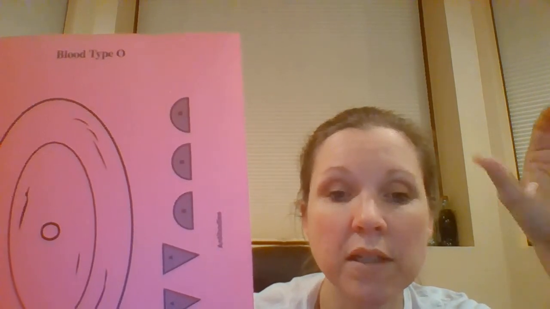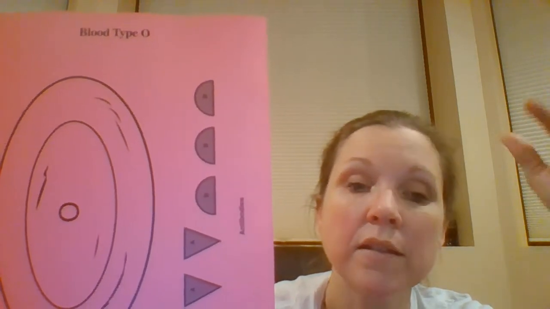Those are called antigens. If you have anything stuck to the surface of the blood cell, it's referred to as an antigen. So type O blood has no antigens. Type O blood, though, has 2 antibodies. It has A antibodies and it has B antibodies.